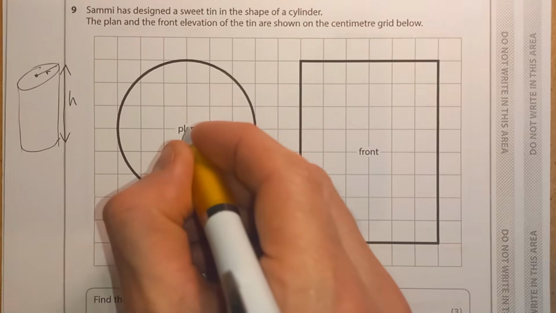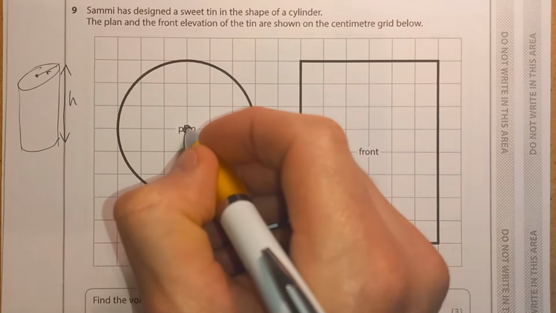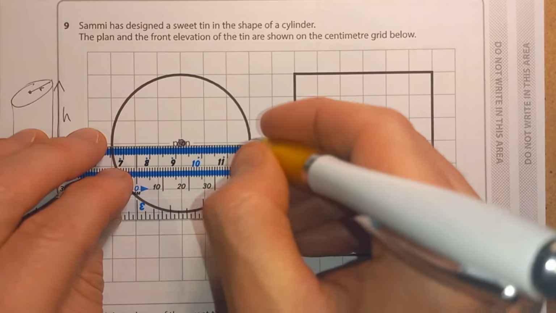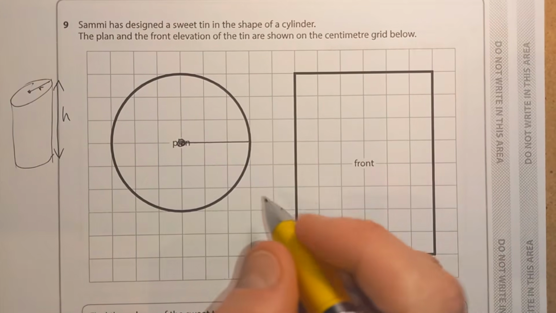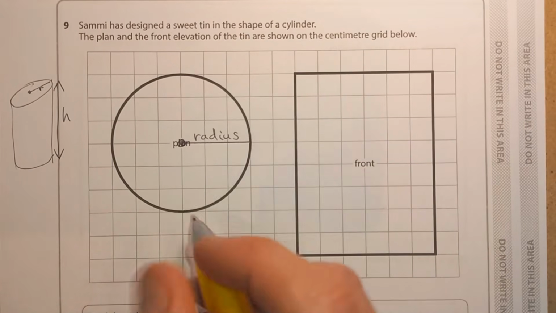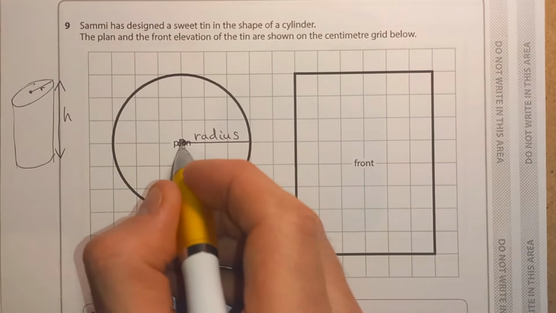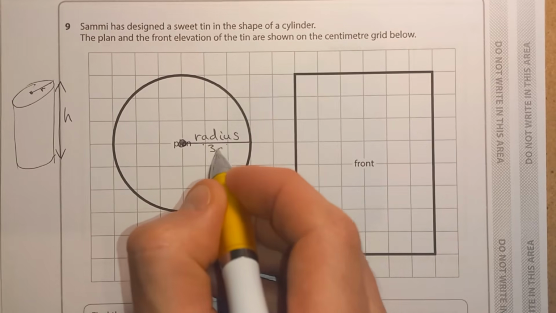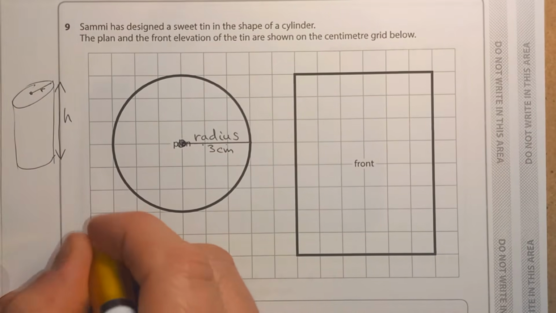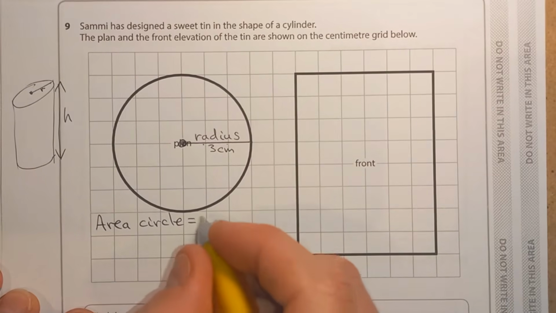Well, let's start off by working out what's the radius of this circle. Well, the radius is the distance from the centre to the edge. So in other words, something like that. It could be anywhere on the circle. I could have drawn it here, here, here. But I've done it here because we know that this is a centimetre grid, this paper. So we can just count 1, 2, 3. So 3 centimetres.